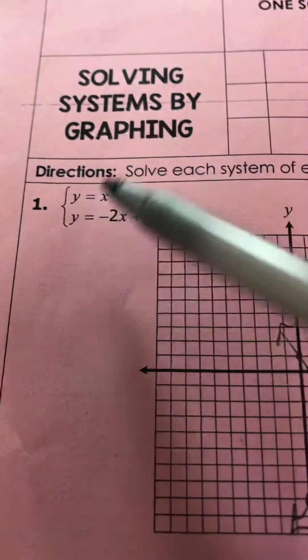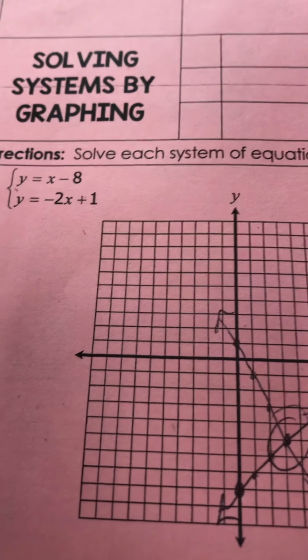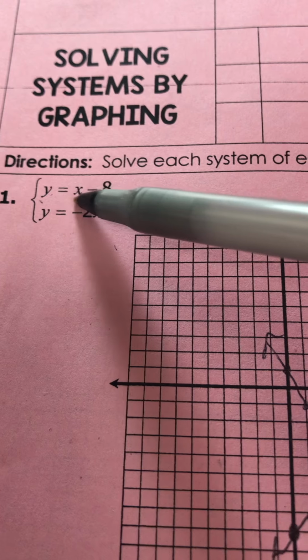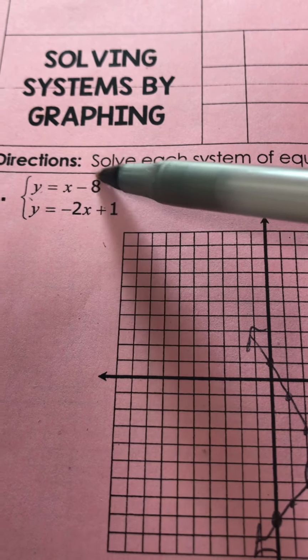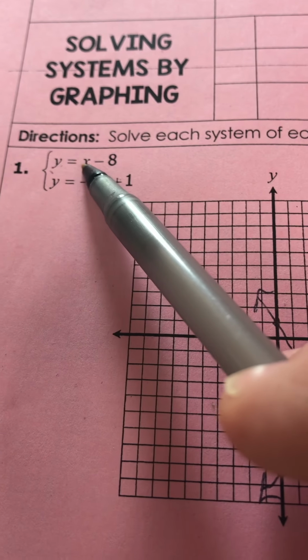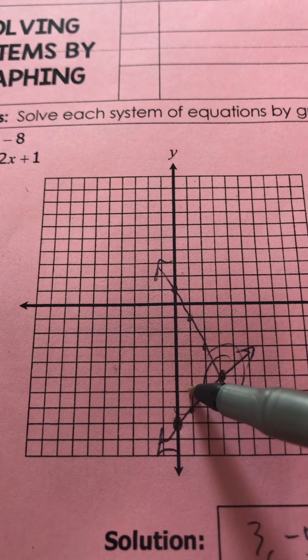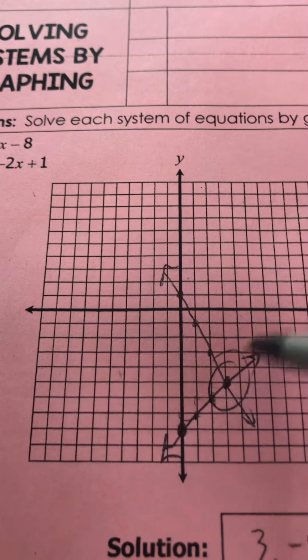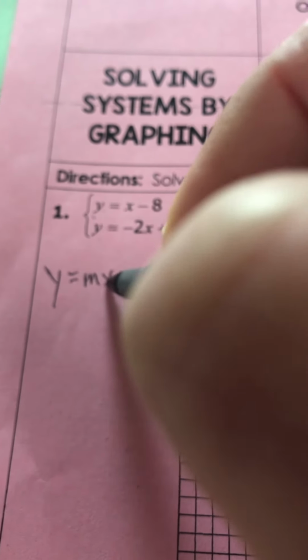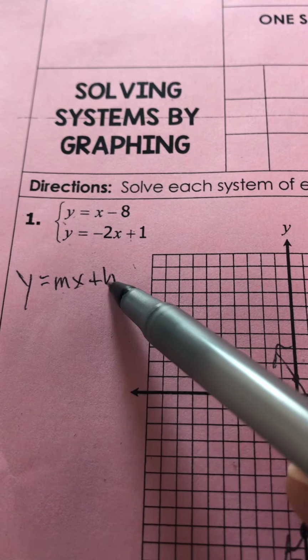So solving systems by graphing, we're just going to put it in slope-intercept form. Number one's easy. It's already in slope-intercept form for you, so you just graph this. So I have y equals x minus 8, so my y-intercept is negative 8. I start down here at negative 8, and my slope is going to be 1 because I have 1x here, and that means I go up 1 over 1, put a point, up 1 over 1, put a point.